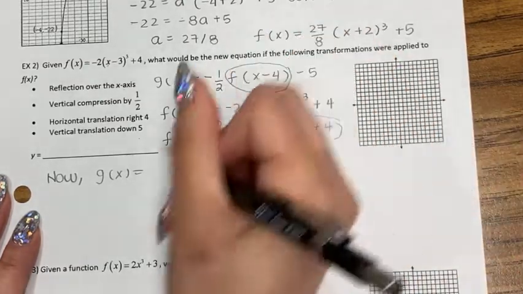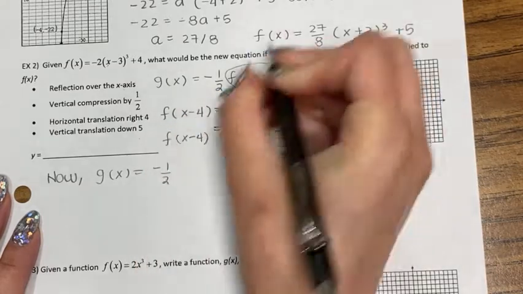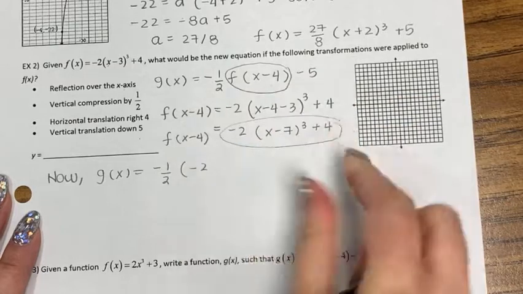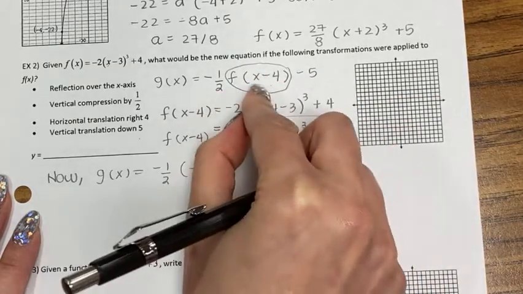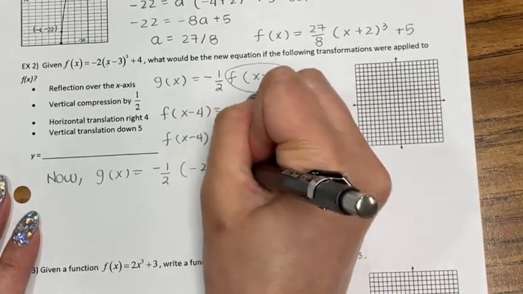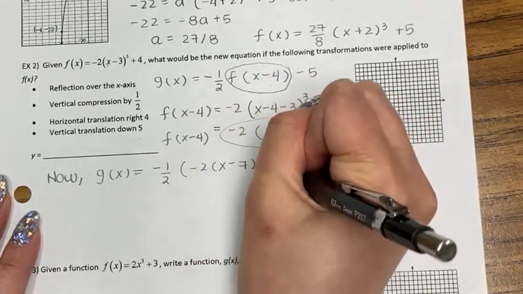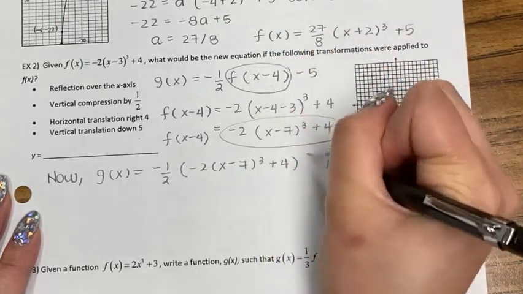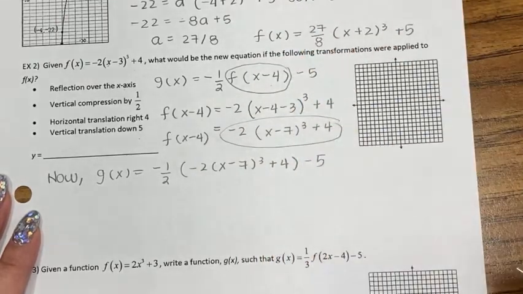So I have negative 1/2, and instead of f of x minus 4, I'm going to use a parenthesis and replace that f of x minus 4 for all of this equation. Okay? So I'm about to copy that exactly as it is so you can see it. Okay? So at this point, I'm done with this, so negative 5, okay?